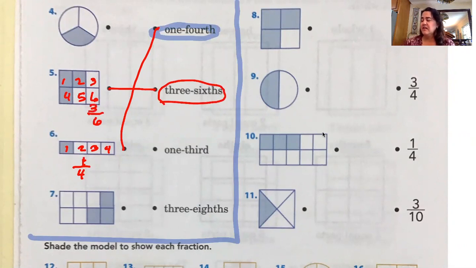Excellent. Then I need to look for 1/3. Where is that one going to be, Giovanni? At the top. Good work. And then we're going to look for 3/8. It has to be this one. And if I'm not sure, I can check it. I have 1, 2, 3, 4, 5, 6, 7, 8. Put that on the bottom. And 3 of those are colored in. Excellent job, friends.